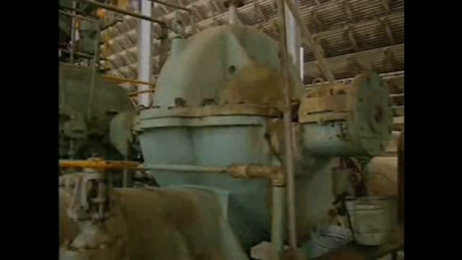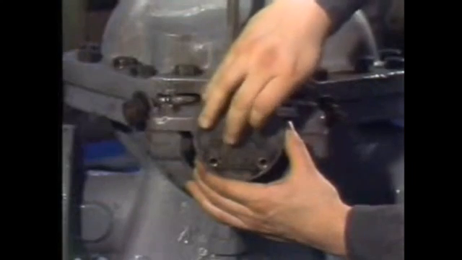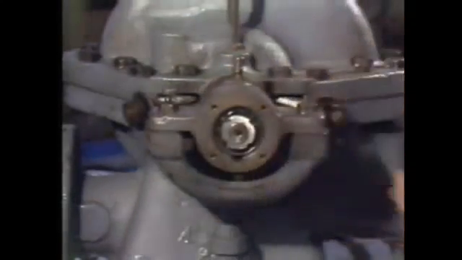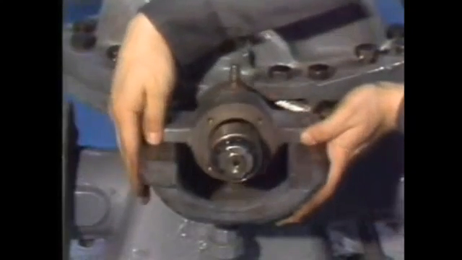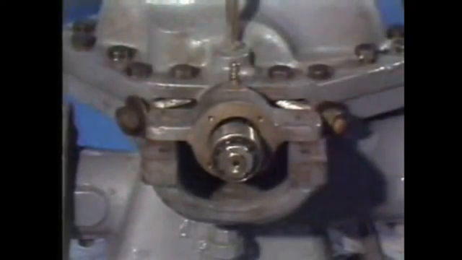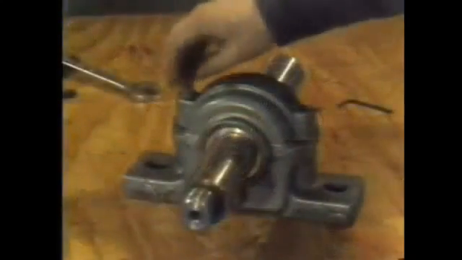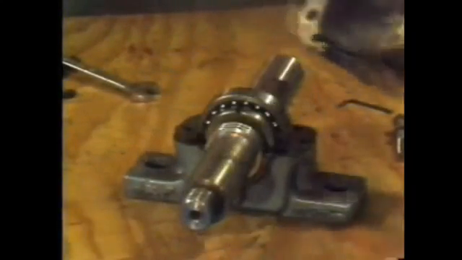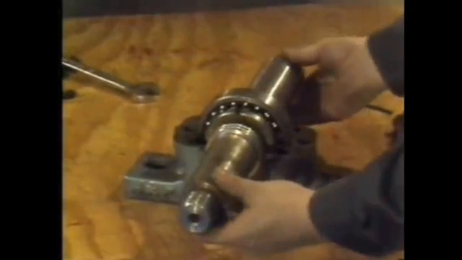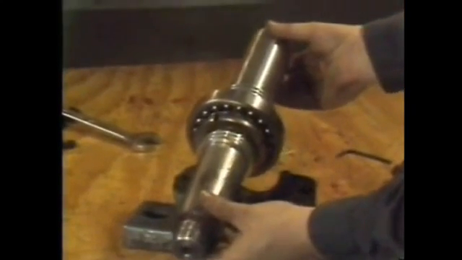Pillow block housings can be either solid or split, and they come apart in different ways. Some solid pillow block housings have a removable cover. Once the cover is removed, the housing can be moved out of the way and the bearing can be taken off the shaft. With a split pillow block housing, the top of the housing can be taken off. The shaft can then be lifted out so that the bearing can be removed.